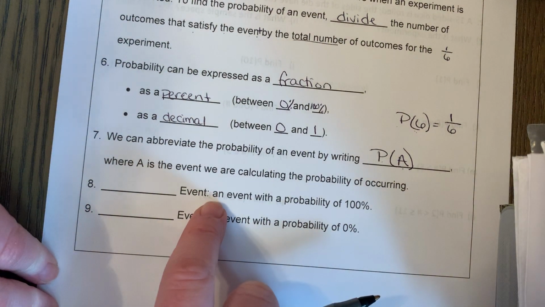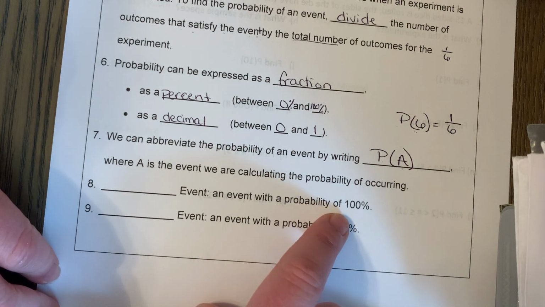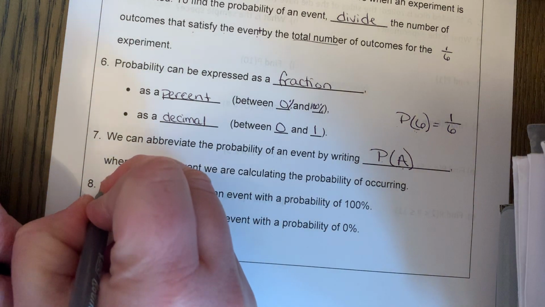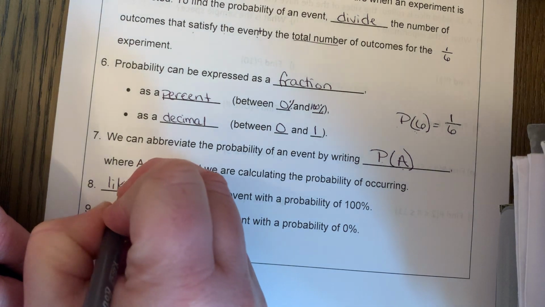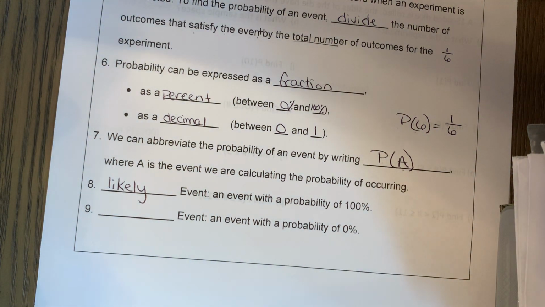So now, what do we call an event that has a 100% chance of happening? Well, we call that a likely event, because if it has a 100% chance of happening, that means it's probably going to happen. For example, say we had a dice, and instead of having 1 through 6 on the dice, it had all 6s on every side. What's the probability of rolling a 6? Well, 100%, because every side has a 6.